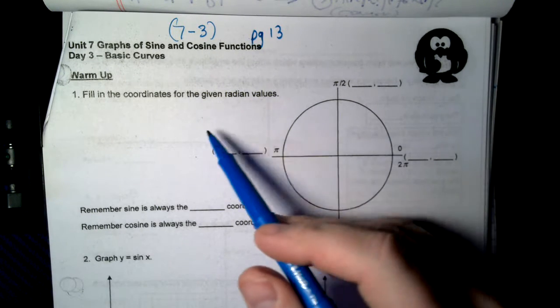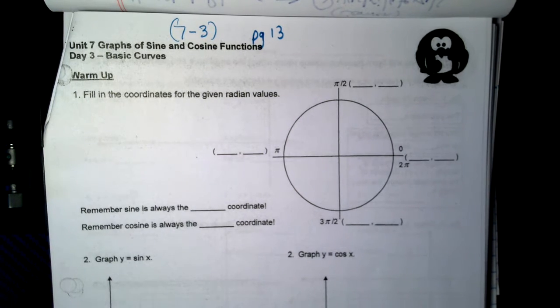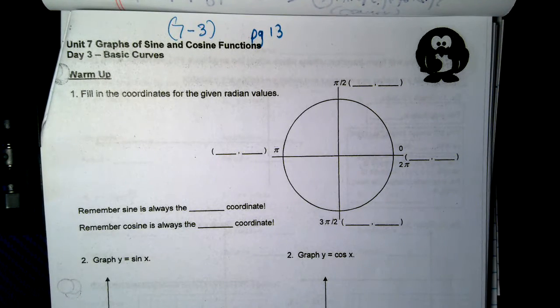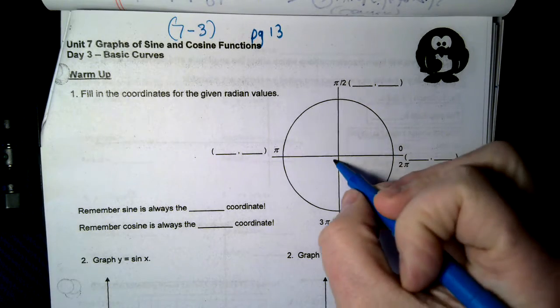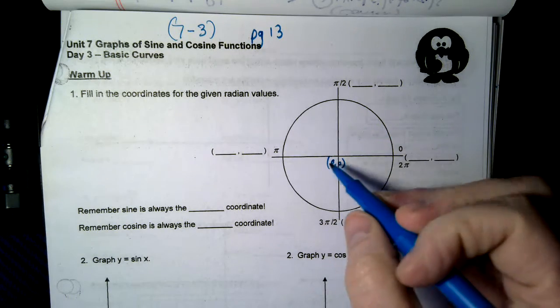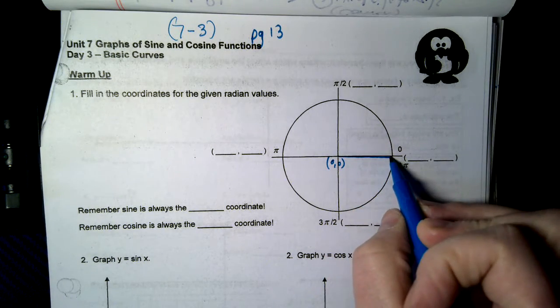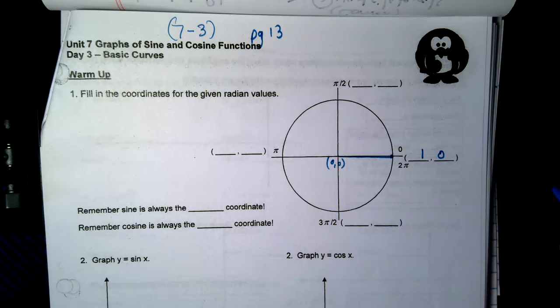So let's fill in the coordinates and the given radian values. Let me make sure this is in focus. Let me refocus it. There we go. 0, 0 would be the origin. We have our unit circle. The radius is equal to 1. So if you go straight out here, the coordinates right here are 1, 0.